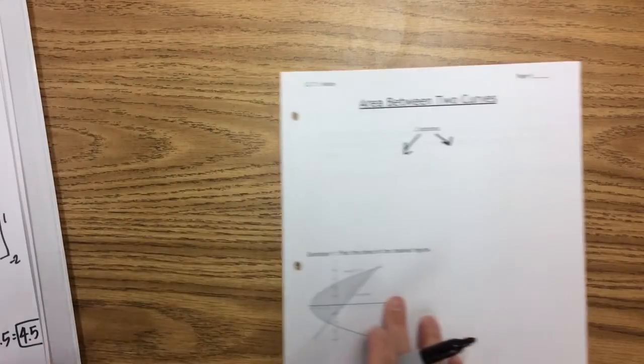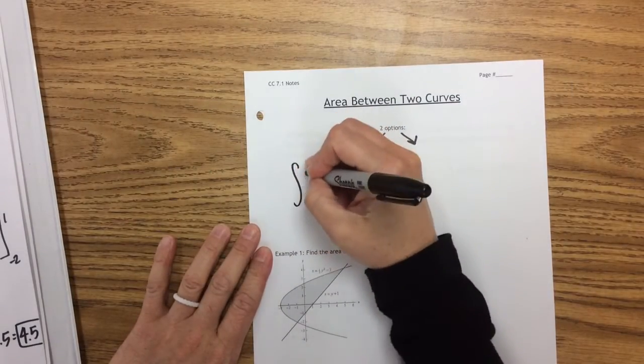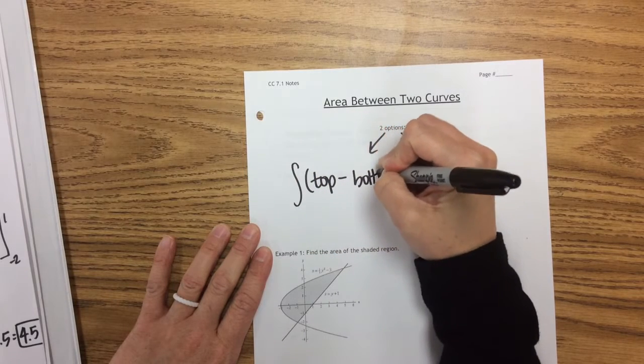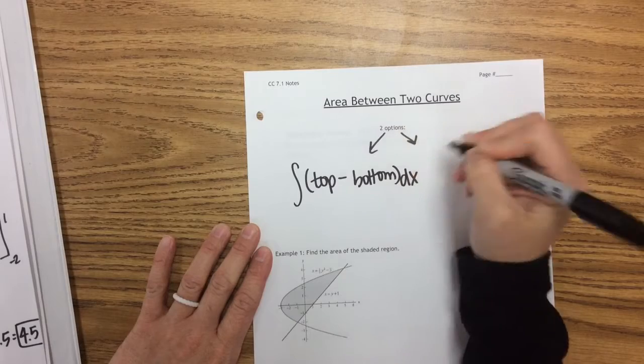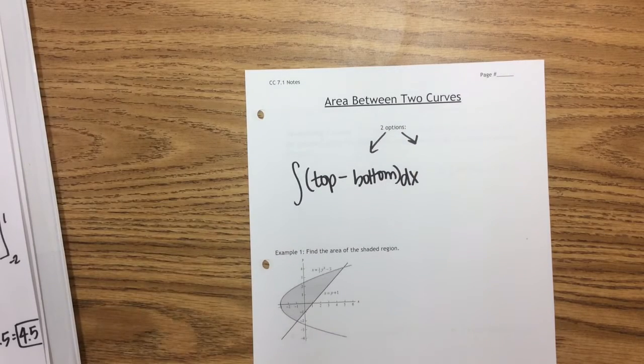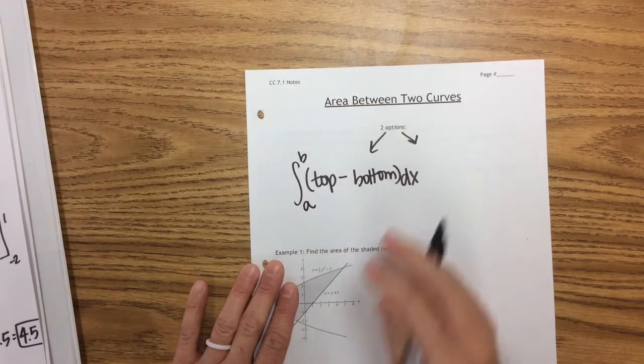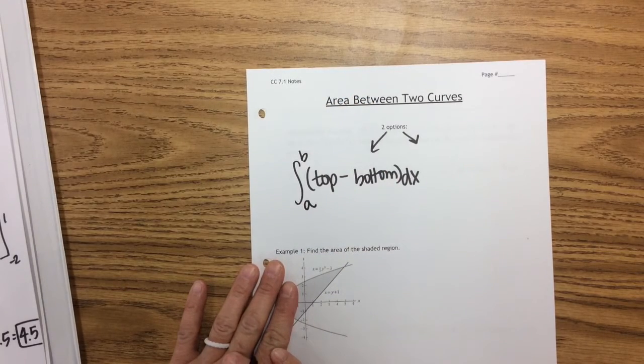So one of the options for area between two curves is to take the top function minus the bottom function and do the problem in terms of x. This is going to be your left bound. This will be your right bound, depending on the problem.